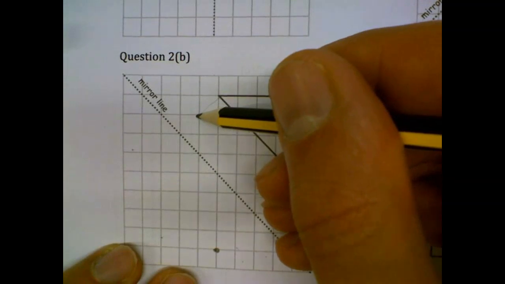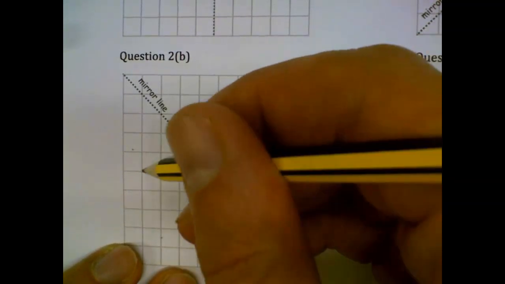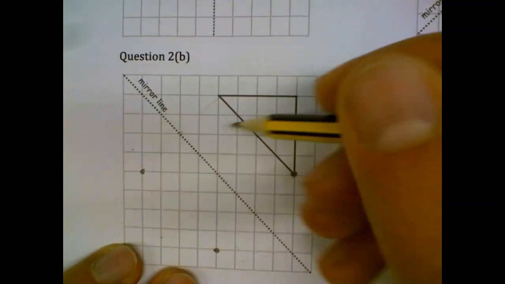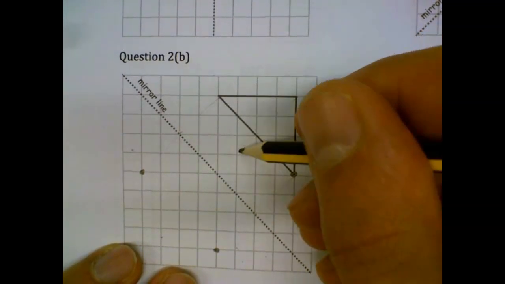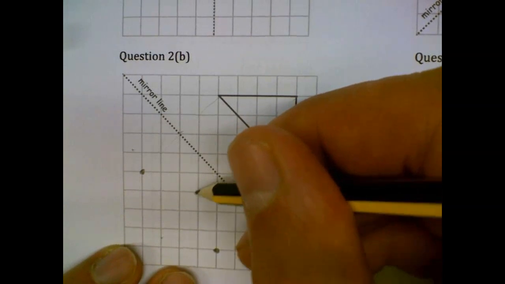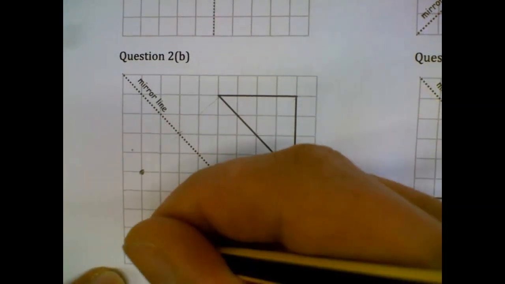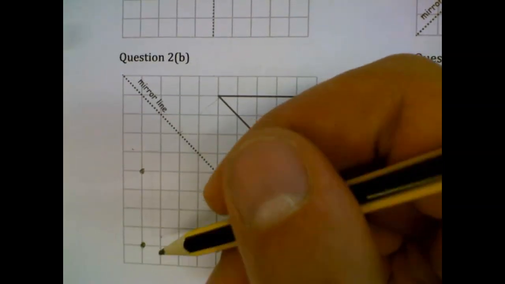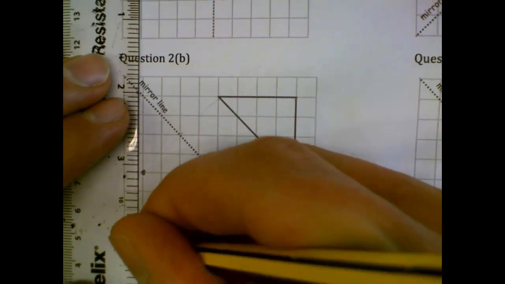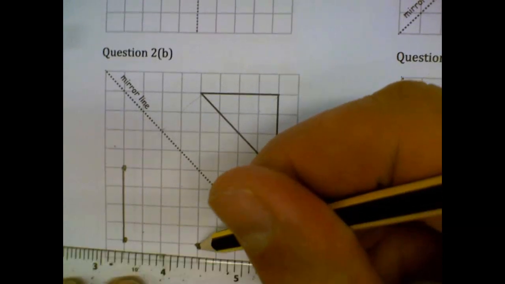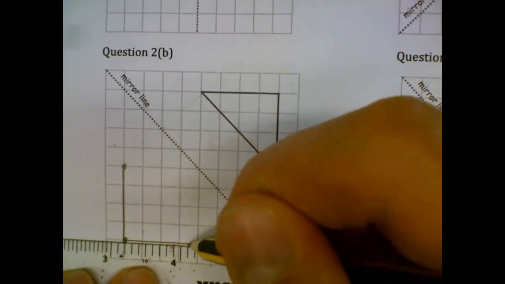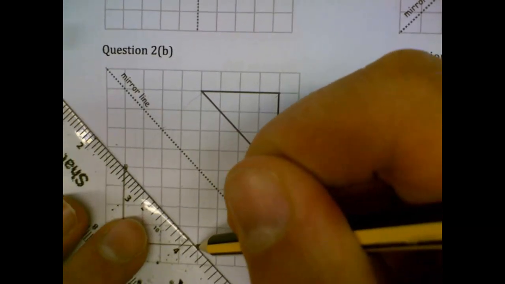This one, 1, 2 diagonals. Then the very last one is this corner. 1, 2, 3, 4 diagonals. That's gone down the bottom there. And I draw that on like that and like that. And then I join them together and we can see that's the mirror line.